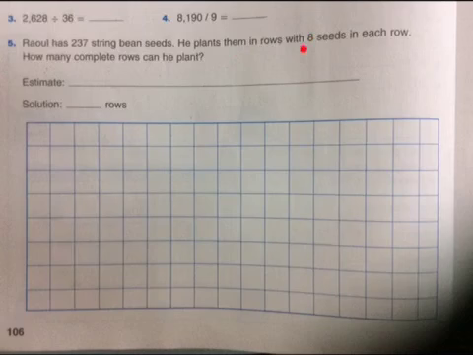Okay, I'm going to estimate about 8 times 100. 8 times 100 is 800. 8 times 25 is going to be 200. So I'm going to estimate about 25, because that's going to give me around, or maybe I'm going to add another 3 or 4, about 29.